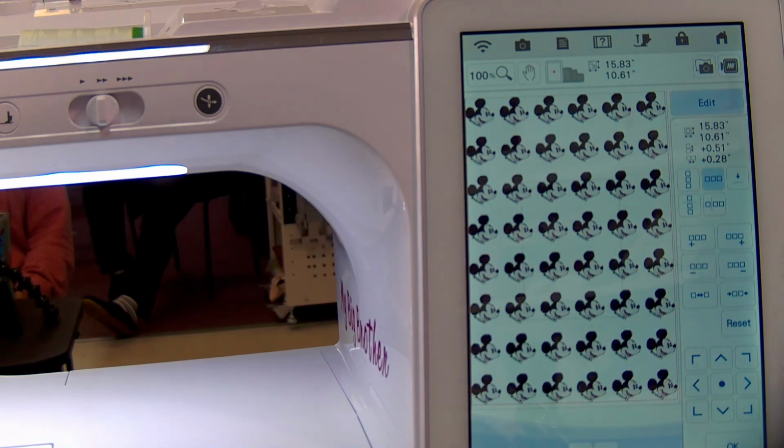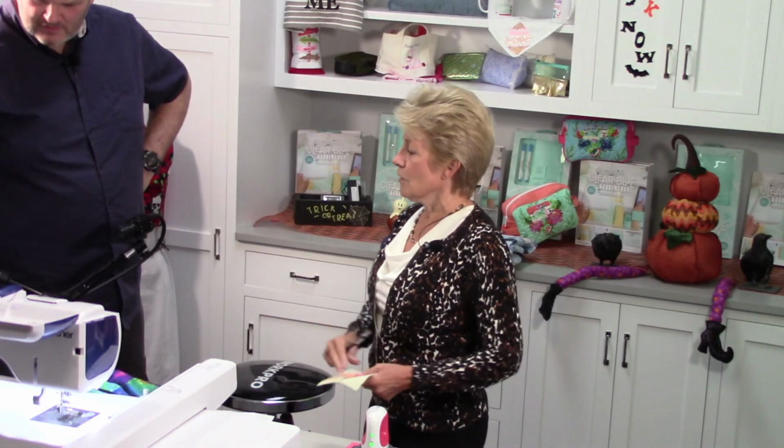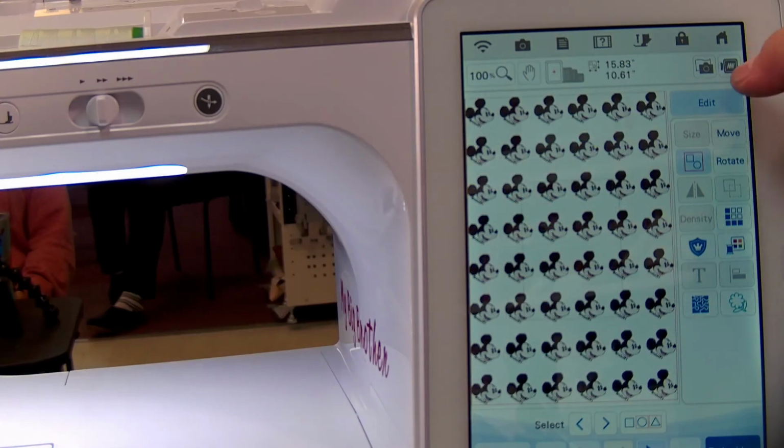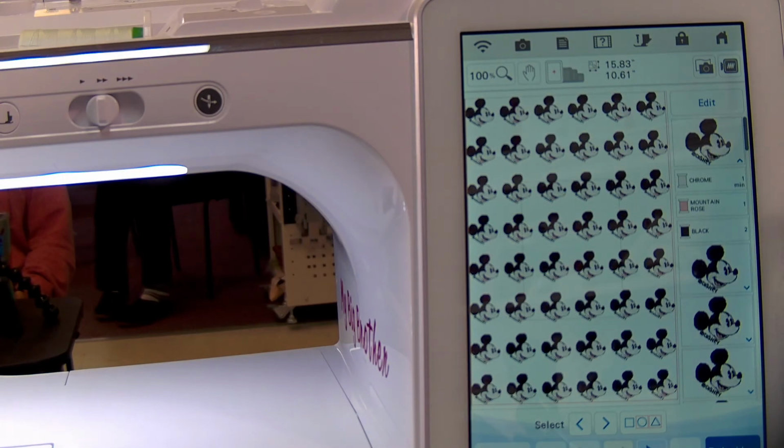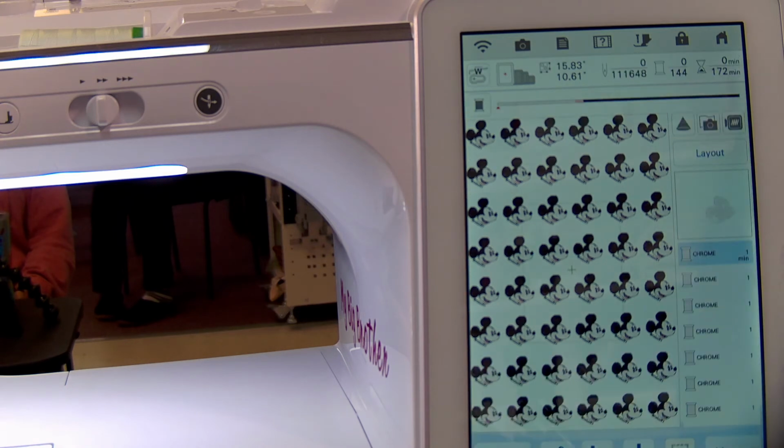But anyway, picture this was a house, right? Okay, now go into embroidery. This is where the magic is. This is why you want to do this. Into embroidery. Okay, see what I see on my screen? Chrome, chrome, chrome, chrome, chrome. It's going to do one color at a time. It automatically sorted, not by color, by sequence.